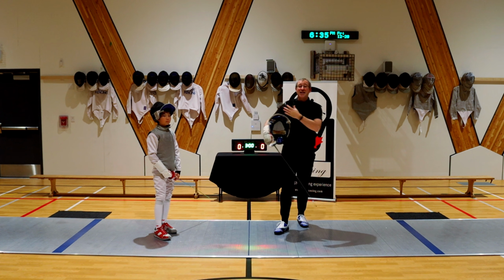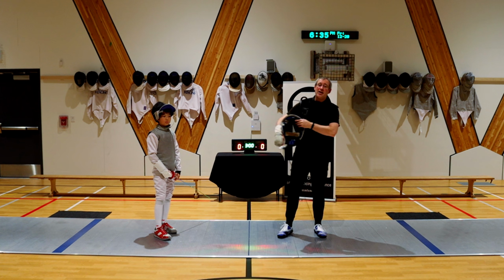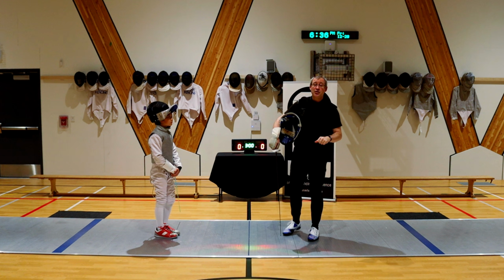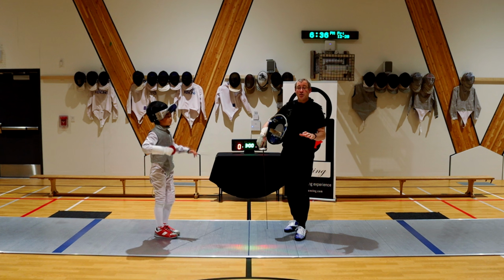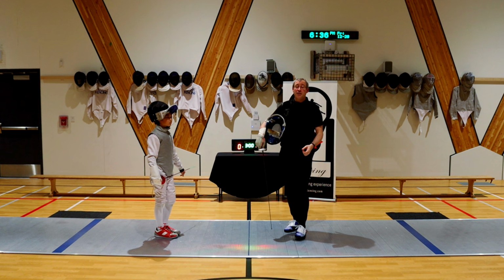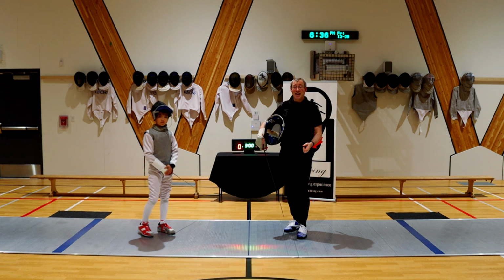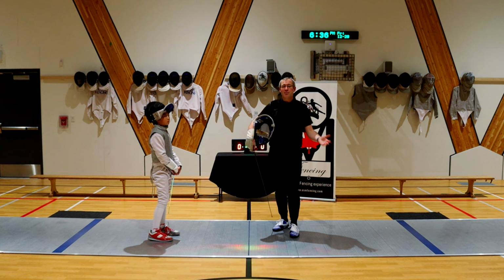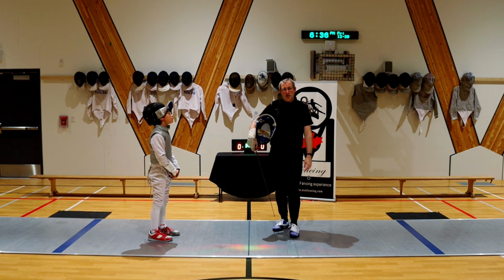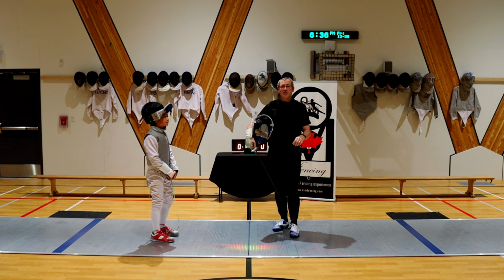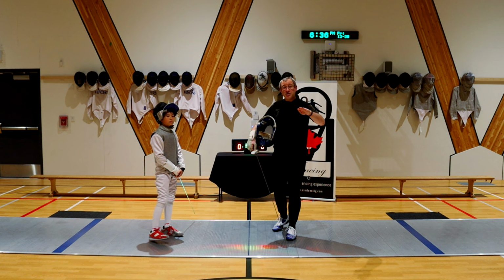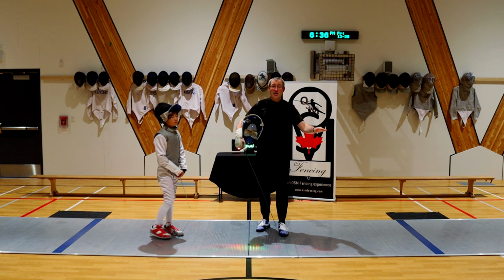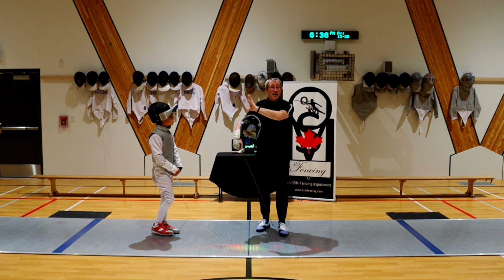So again, this is active versus reactive. We all start reactive, but active is where you're actively searching for an opportunity against your opponent. You want to carry the initiative, you want to invest yourself in the action, because otherwise you're just waiting. And if you wait, eventually you run out of time, your opponent will hit you, and you won't get the point. So it's very important, as you're developing in your skill level, you want to move away from being strictly reactive to becoming more active.